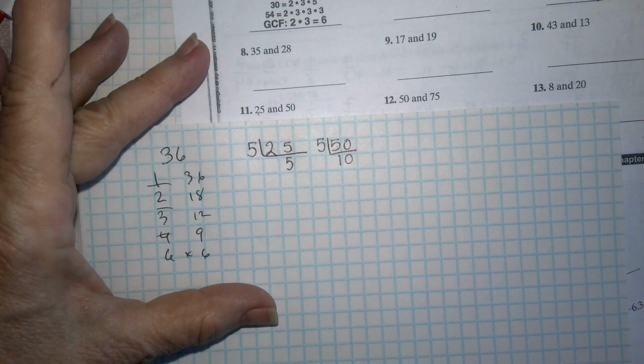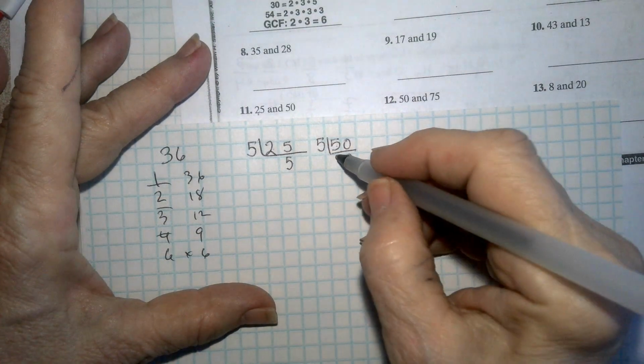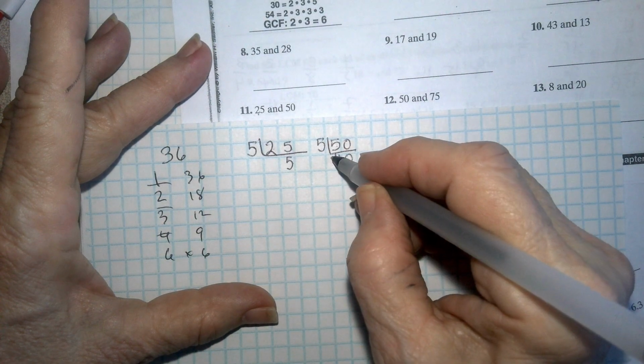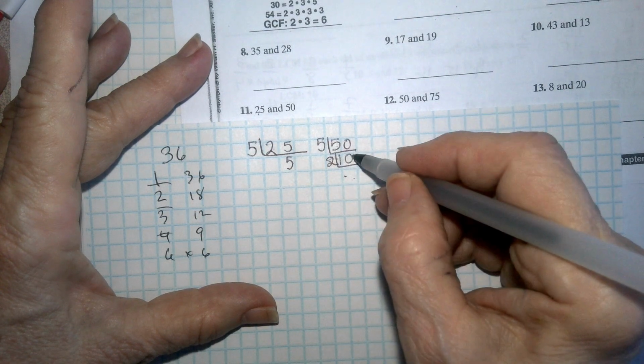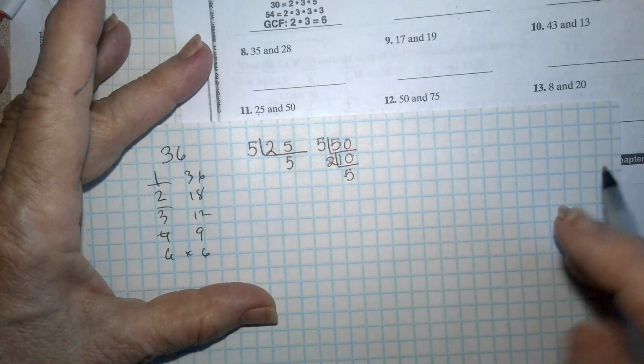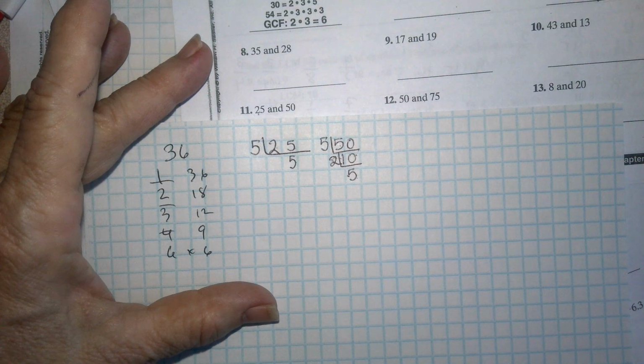Does anything else go into 10? Yes. 2. I could have put 2 or a 5. It doesn't matter, because if I put a 5 here, I would add a 2 here. If I put a 2 here, I would get 5. 2 goes into 10 5 times. So the prime factorization, I'm going to write it out. Yes, sir. Could you have that at 10?